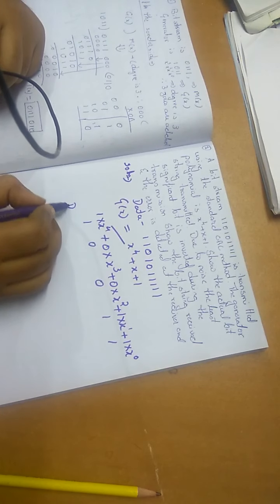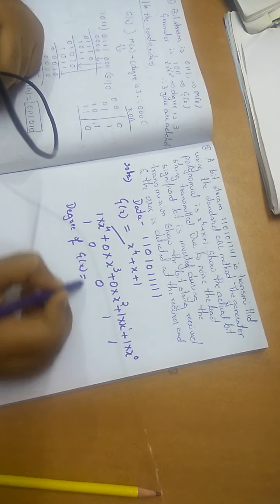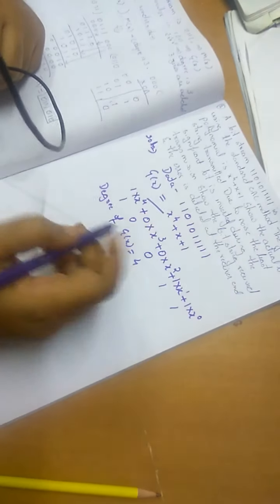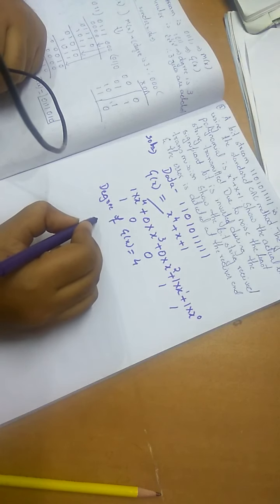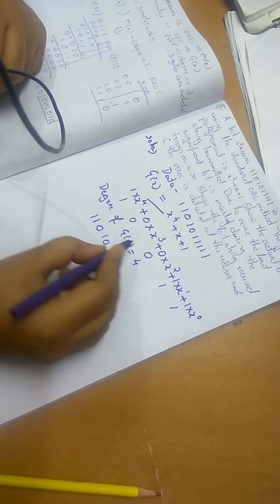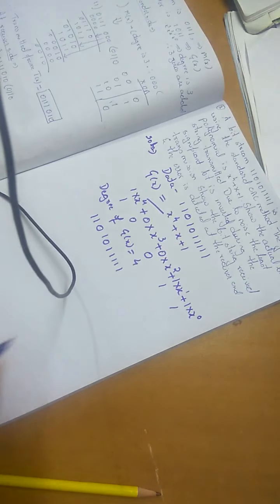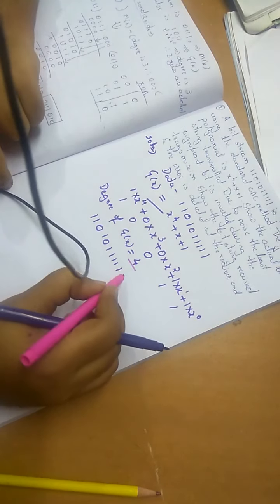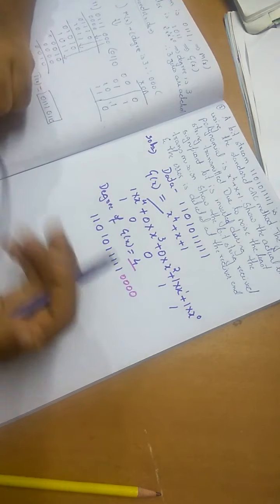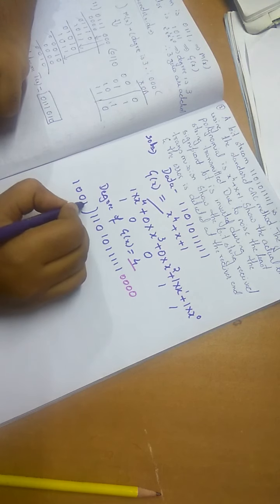So what is the degree? The highest degree of g of x is 4. So these 4 zeros will be added to the data as parity. So the data here is 1 1 0 1 0 1 2 3 4 5, and the extra 4 zeros. Okay, and this will be divided by the generator 1 0 0 1 1.